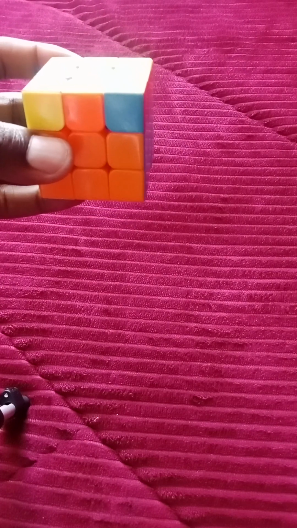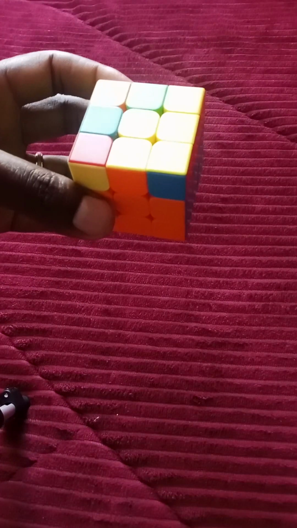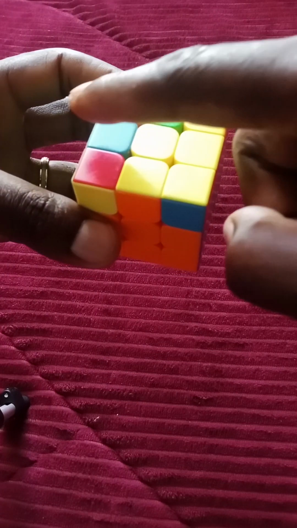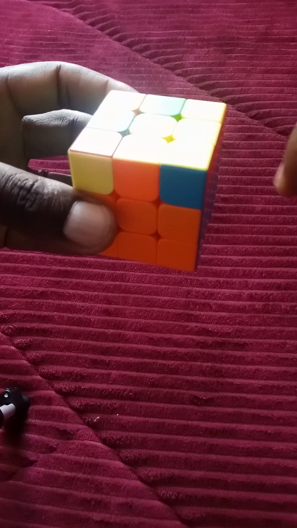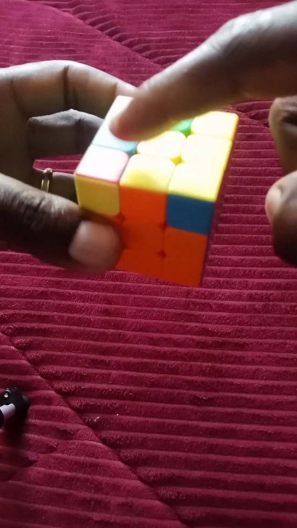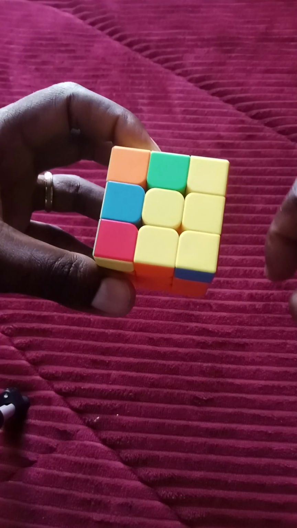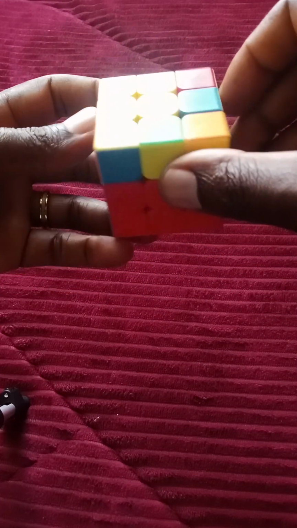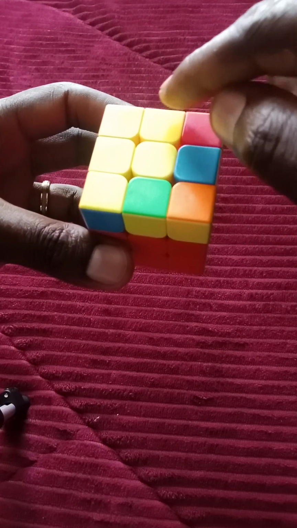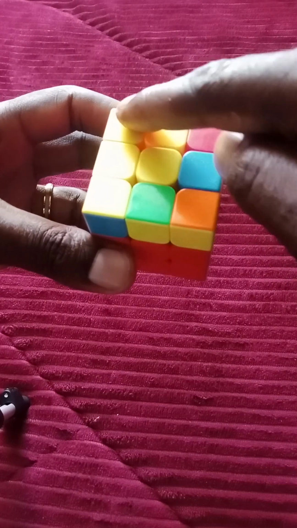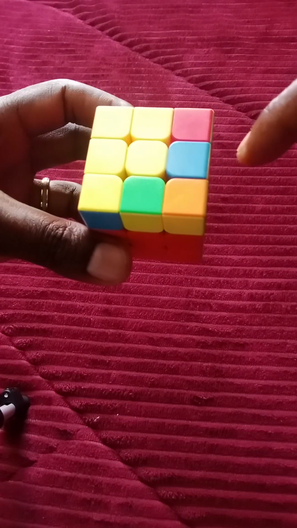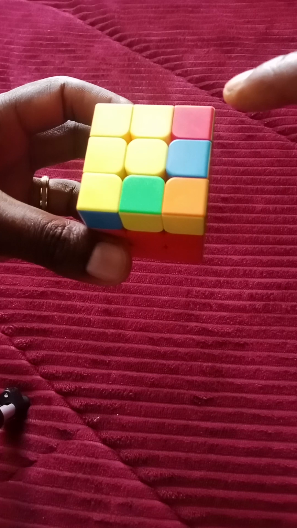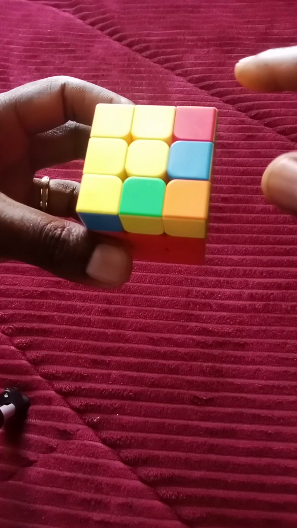So first we will ensure that we have a yellow cross at the top, and to have a yellow cross at the top, we will check which cubes are already facing the top, which yellow pieces are facing top, and we have these pieces. If we have a horizontal line, then we leave it at that, and we do an algorithm that I'm yet going to show you.